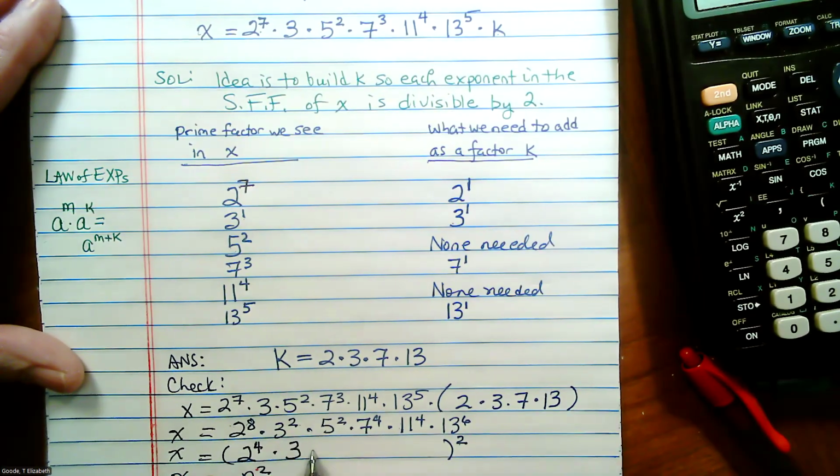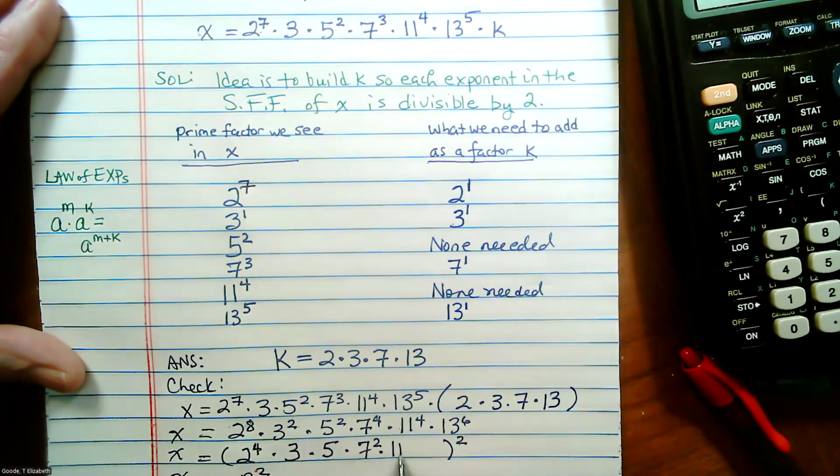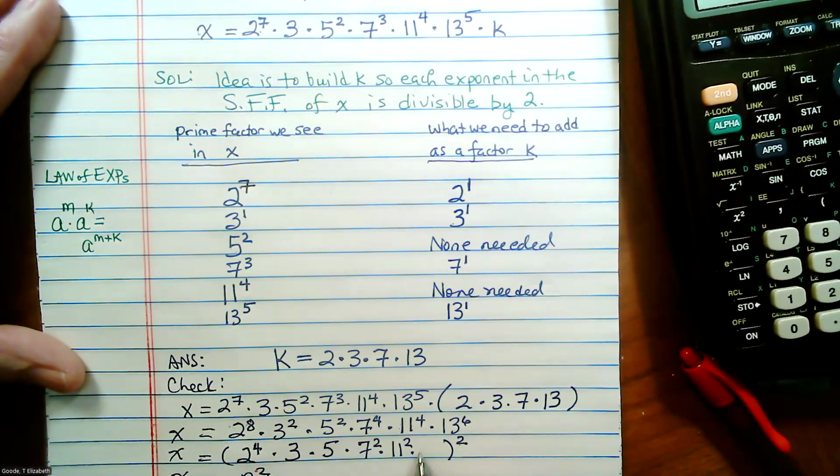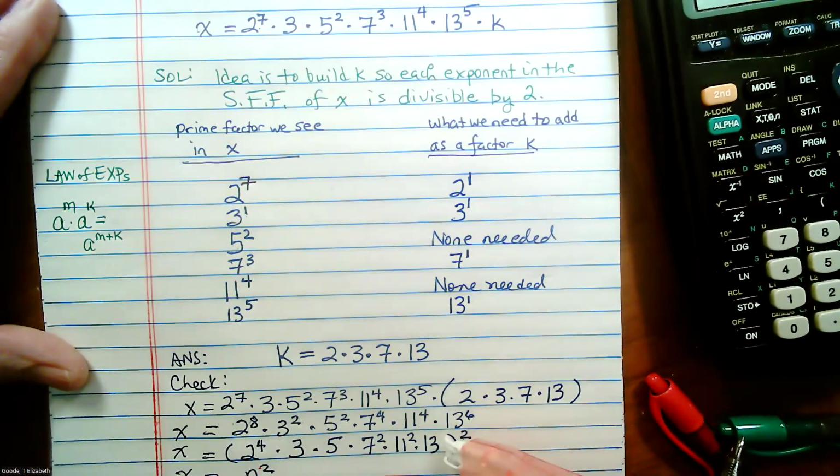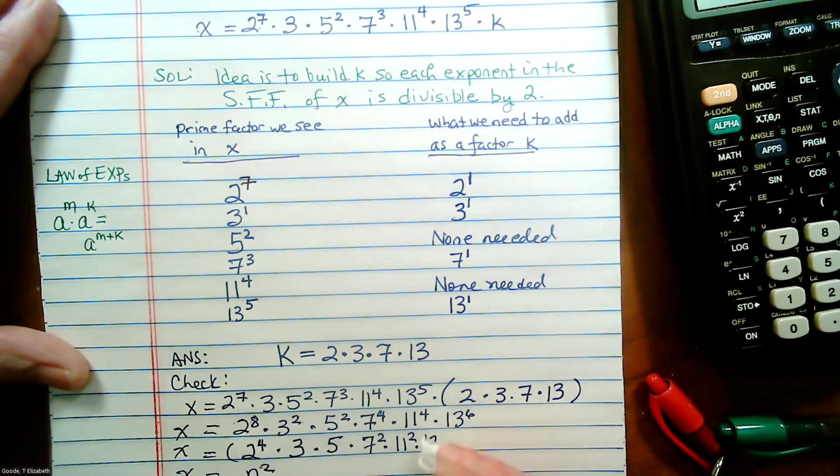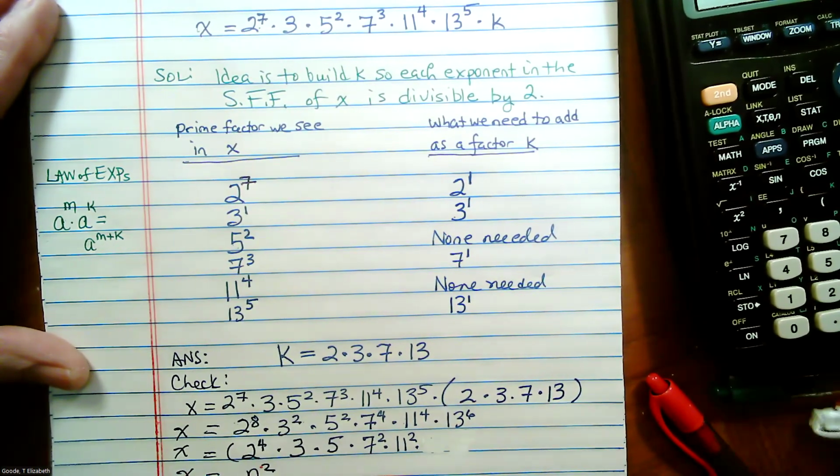Yep, just 3 to the 1. And then what about 5? It's 5. Good. What about for the 7? 7 squared. Good. What about the 11? 2 as well. And what about the 13? 4 times 2 would be 8. Oh, 2.